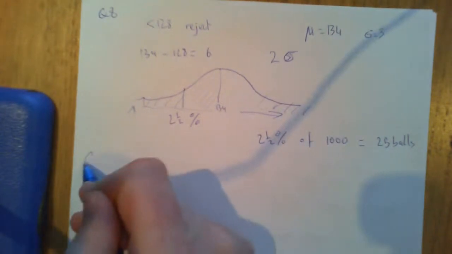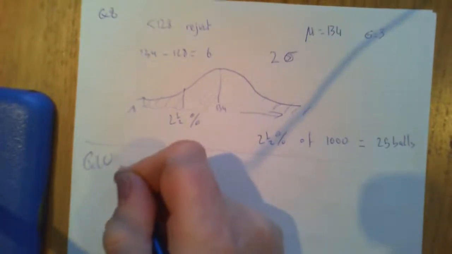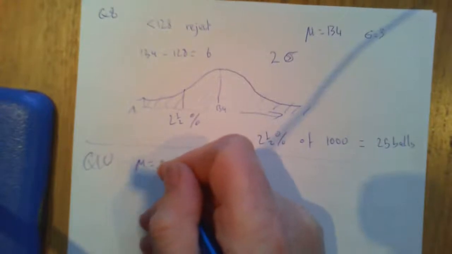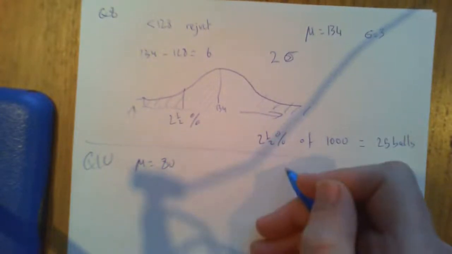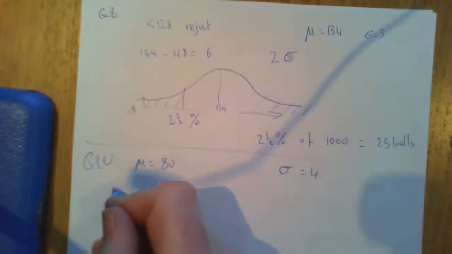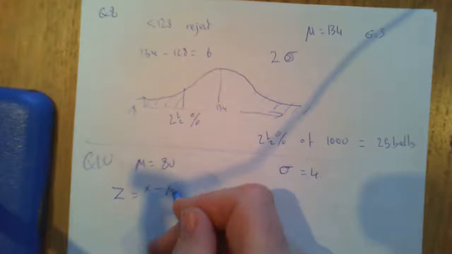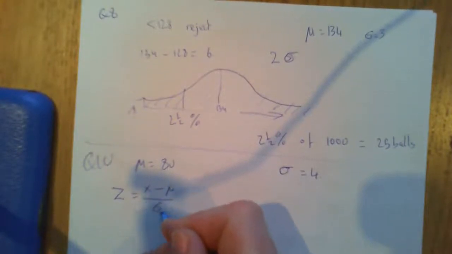All right, question 10. Let me just get it on this page here. Oh, this is an easy one. Use the normal. We've got a mu of 80 and sigma is 4. We're going to use our Z formula to produce some Z scores. X minus mu over sigma.